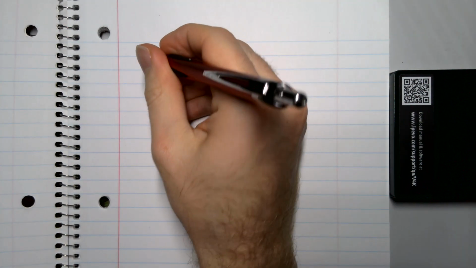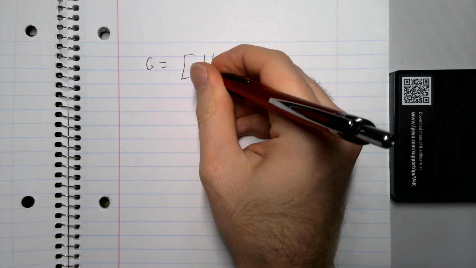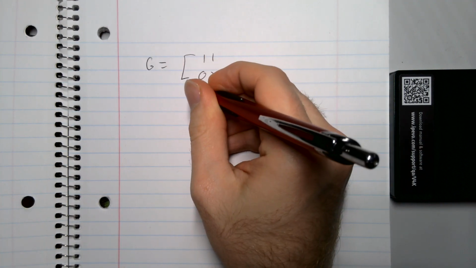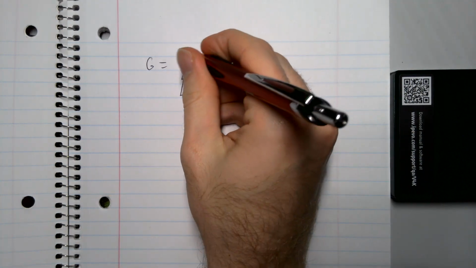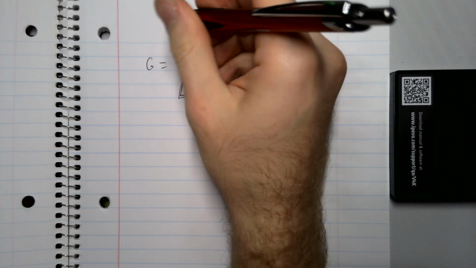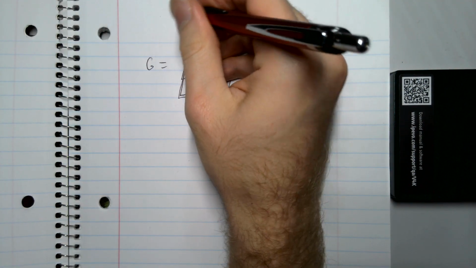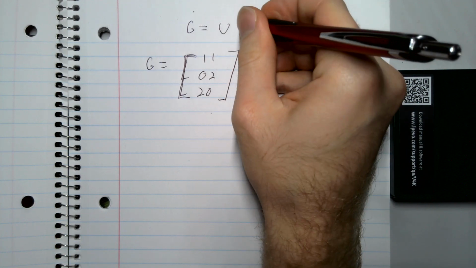I will be going through SVD in the easiest way I know how. So we'll start with our matrix here: 1, 1, 0, 2, 2, 0. We should just notice that this is a tall matrix. And what we're going to be working towards is reconstructing the matrix with this formula.